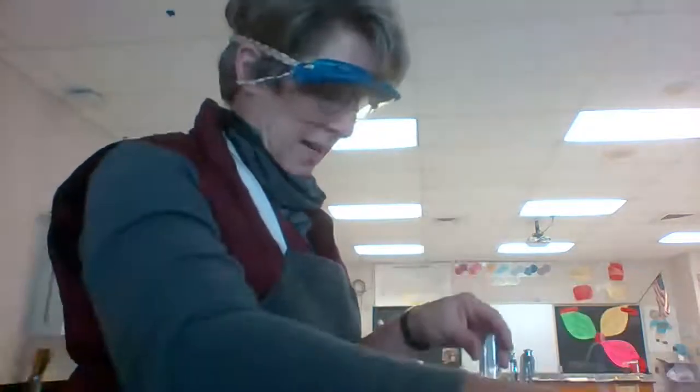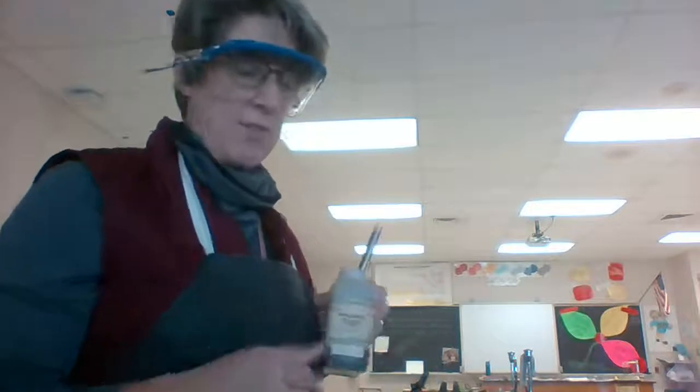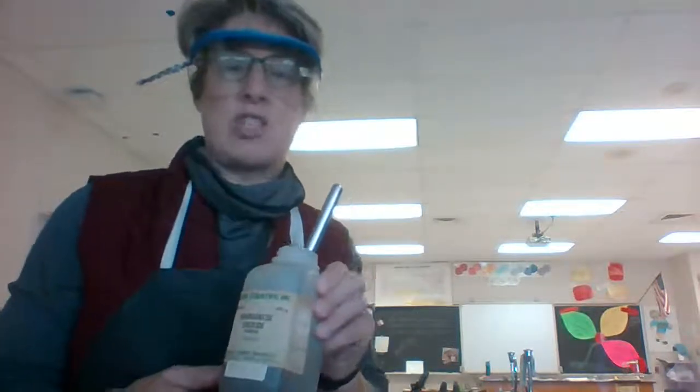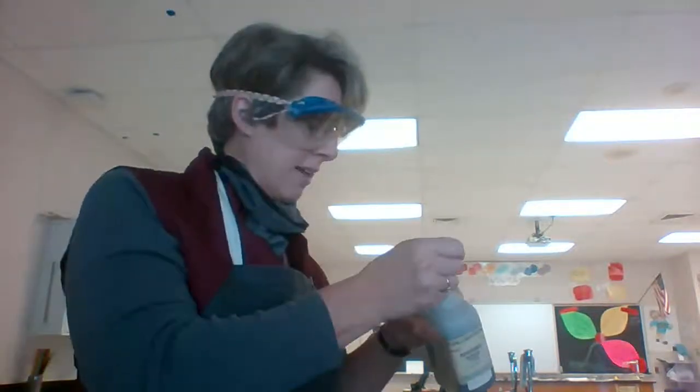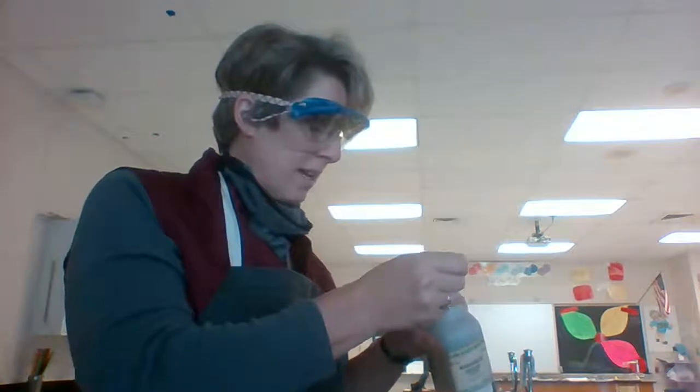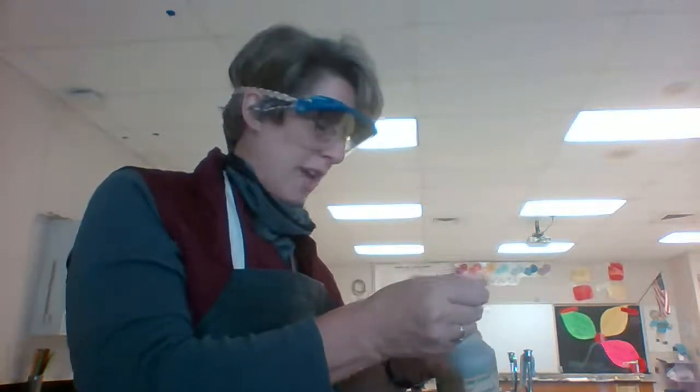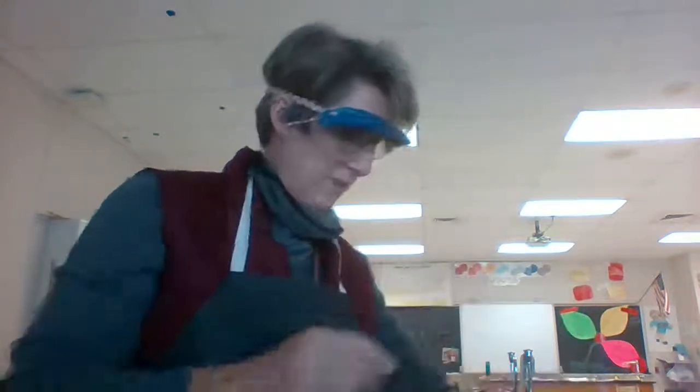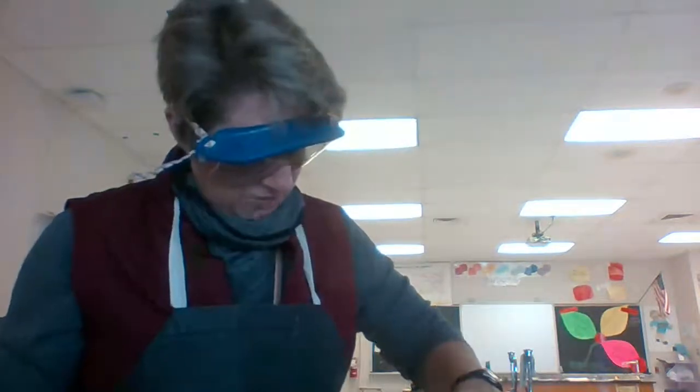In order to speed that up, we're going to add something called a catalyst. If you read on your paper, a catalyst is strictly to speed up the reaction. It's not involved in the reaction. We don't write it in the reactive equation. So I am just going to add some of this to speed up this reaction. And notice you're starting to see it fizz.